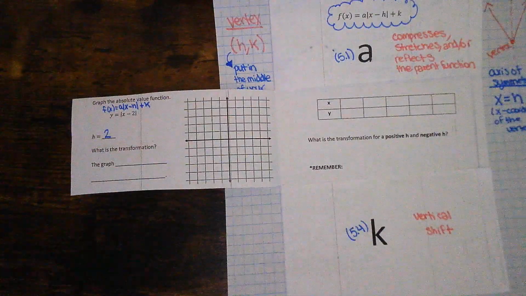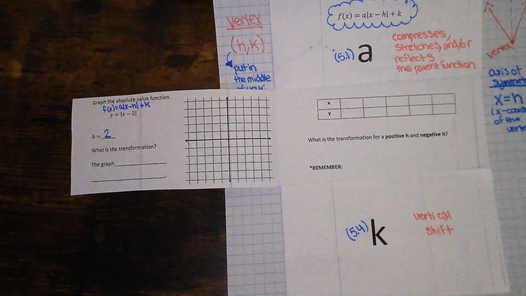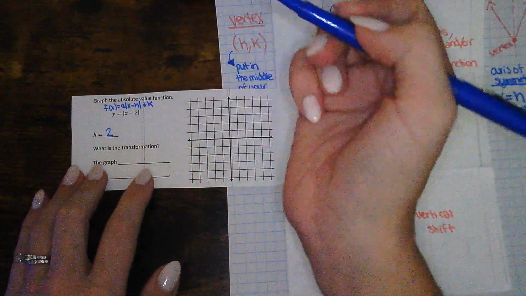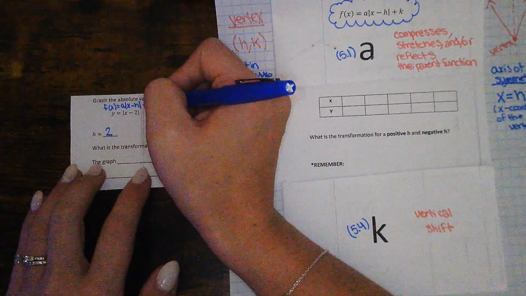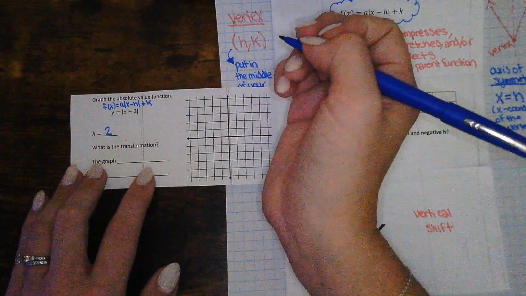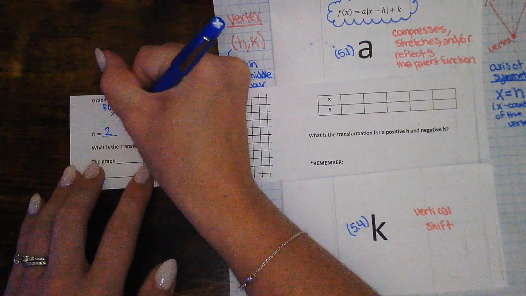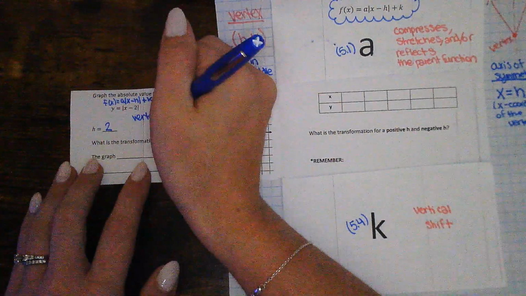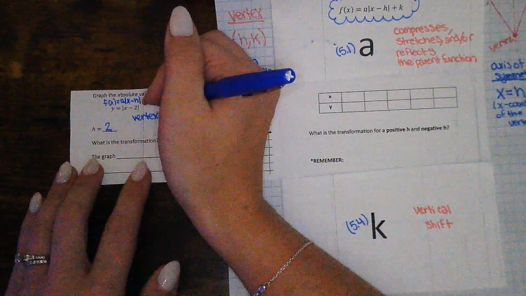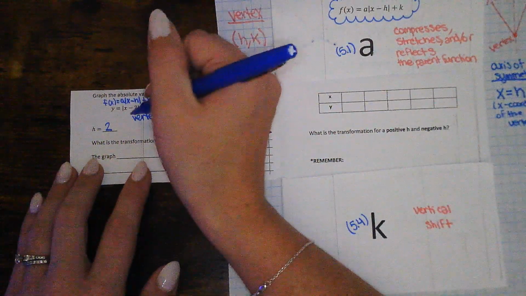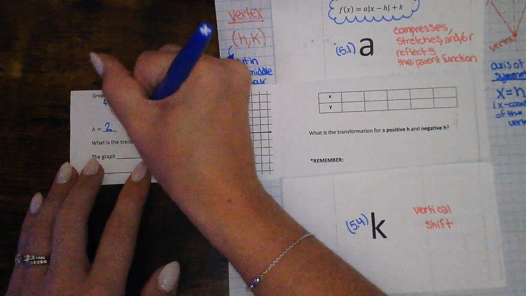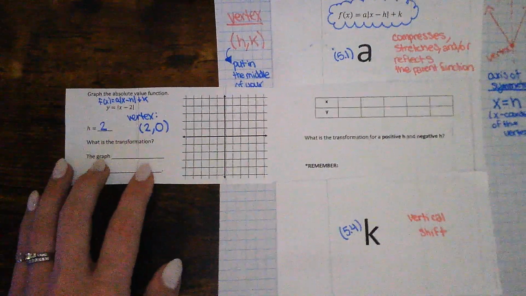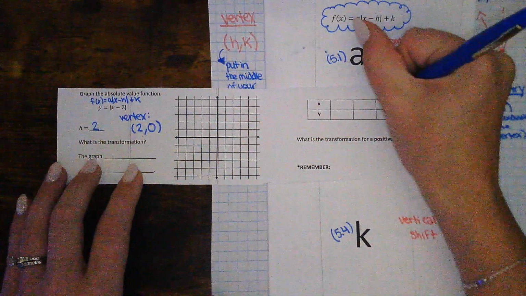And then there is nothing that is added on the outside of the absolute value bars. So there is no value of k. So k is just 0. And I want to identify my vertex so I can put that in the middle of my table. So my vertex is always h comma k, and my h value is 2, and my k value is 0. So my vertex is 2 comma 0. Now I'm going to come over to my table and put that in the middle.